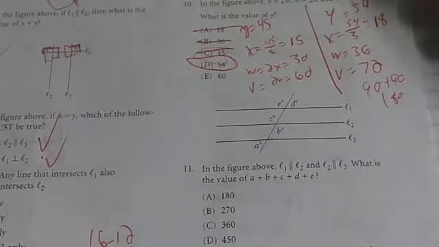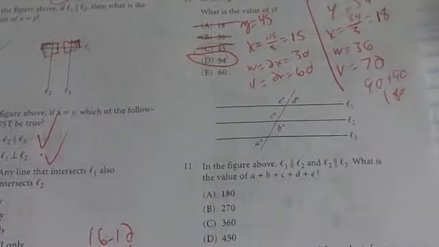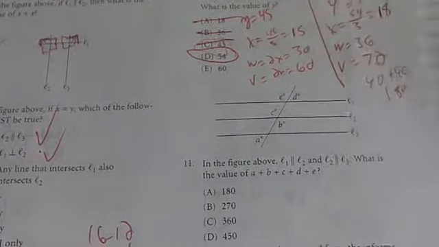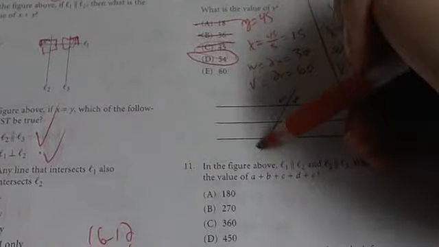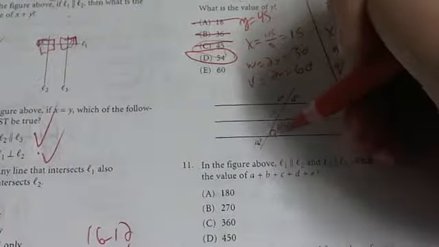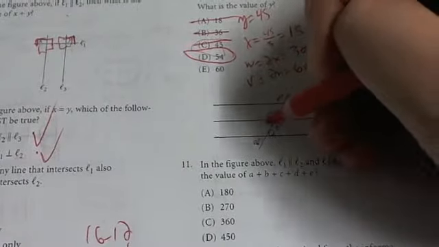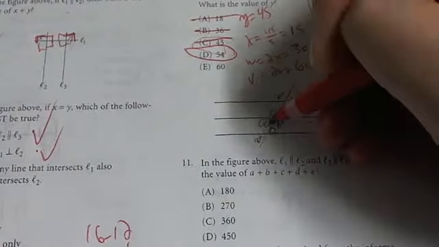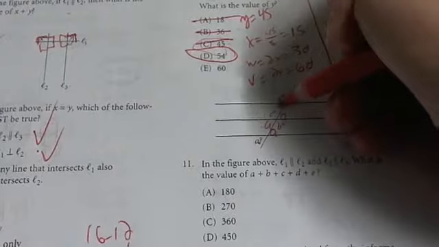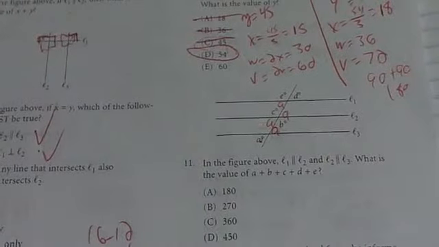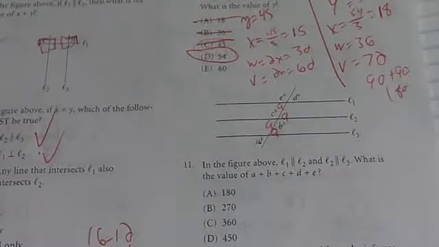Okay, so we have to do one of two things. We have to use opposite angles as well as the parallel lines. So if this is A, then this is also A. If this is A, and these lines are parallel, then this is also A. If this is A, then that's A. And if that's A, then this is also going to be A. Okay, now we pretty much have everything covered.